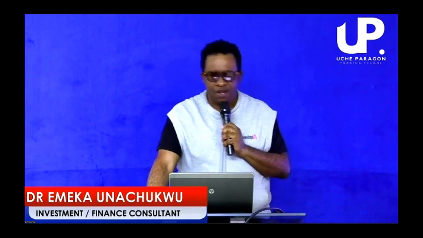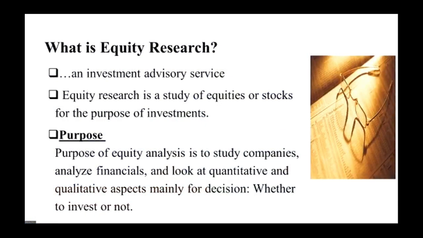Okay, so what is equity research? If you are an investment banker, this is a very important thing you must know. It's an investment advisory service. You are advising. Equity research is a study of equities, of stocks, for the purpose of investment. It's simply an advisory service, and it belongs to the sell side.